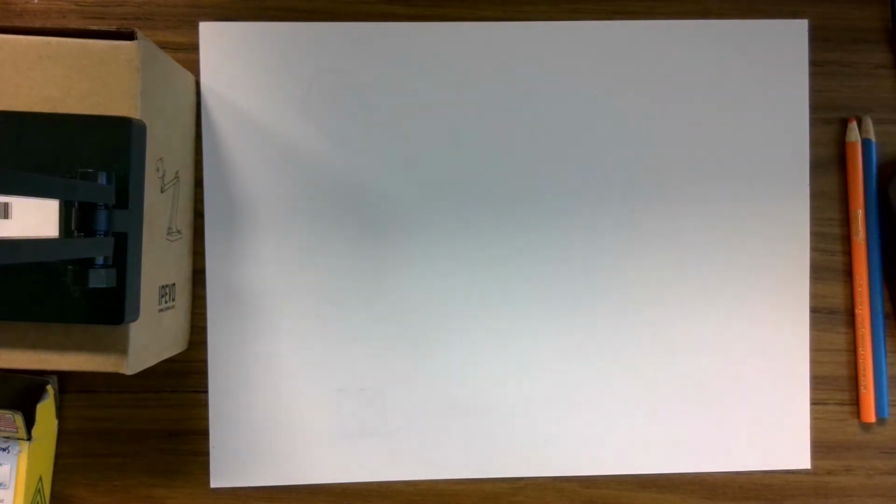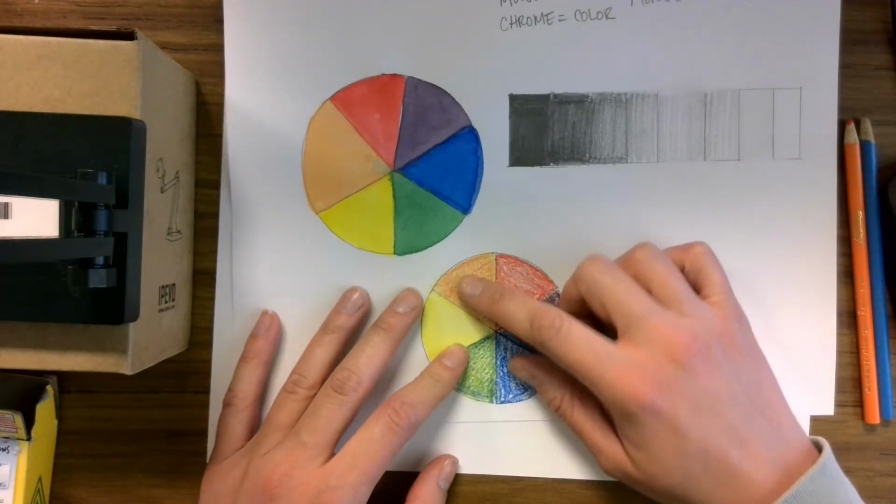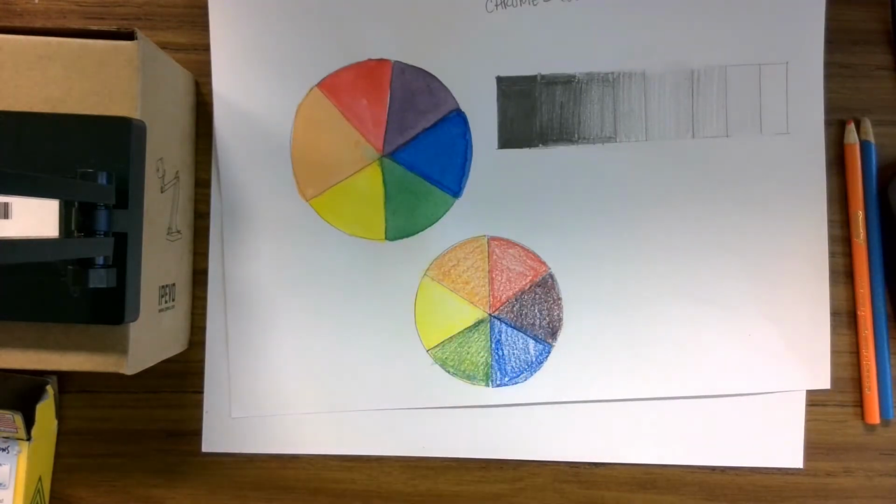So I'm choosing orange and blue. I'll let you guys take a look at this for just a second so you can choose what colors you might want to use. You can also pause it if you need more time choosing those colors.